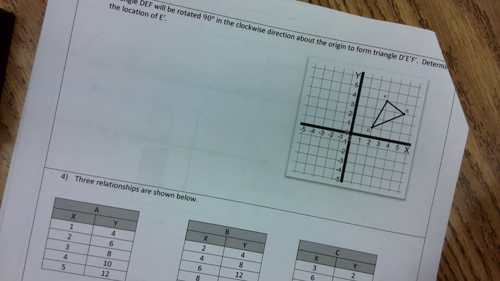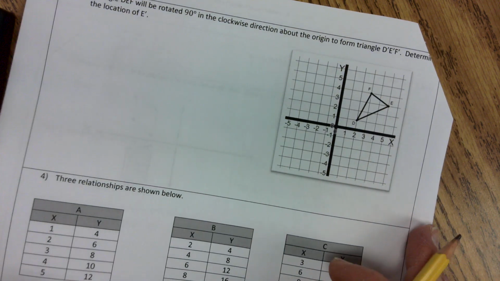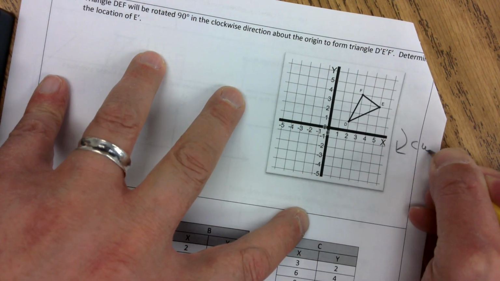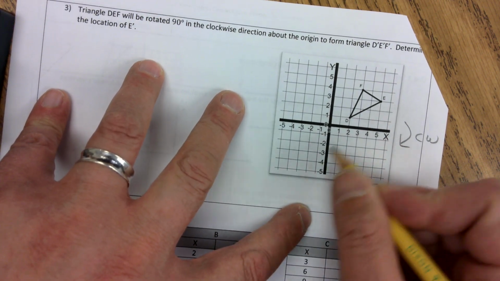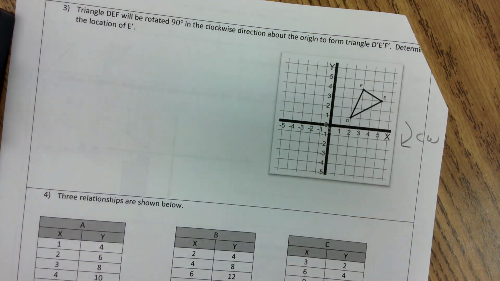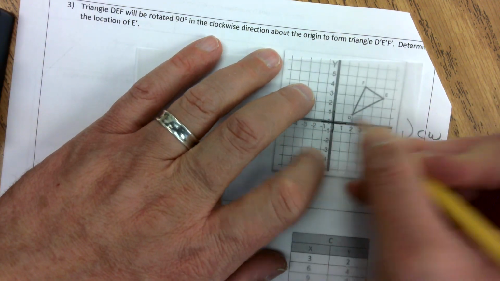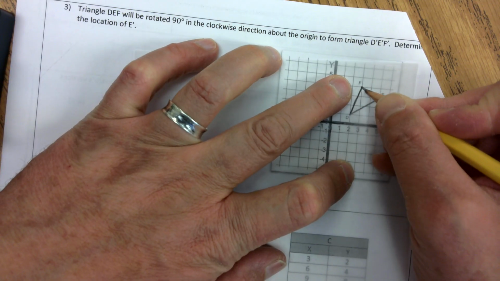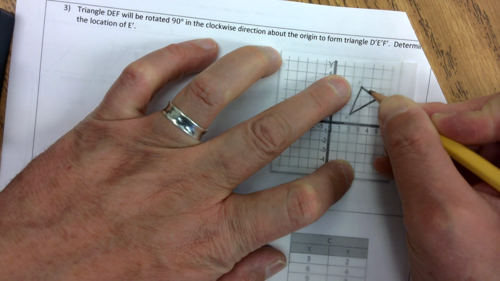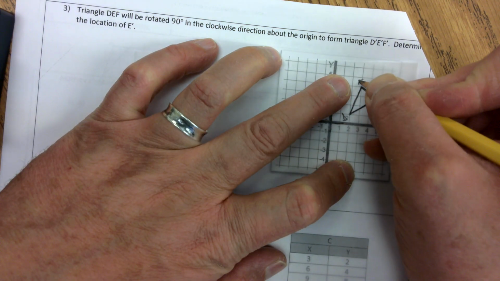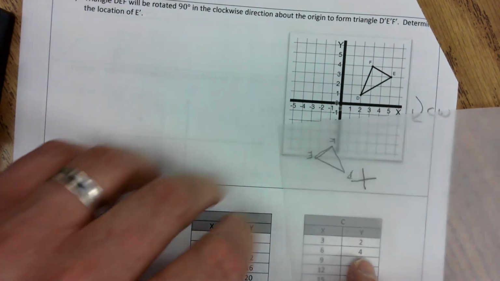Triangle DEF will be rotated in the clockwise direction about the origin to form triangle D prime, E prime, F prime. Determine the location of E prime. So 90 degrees clockwise will end up in quadrant 2 right here. I'm just going to do some patty paper. D, E, F. I'm going to put it on the back.